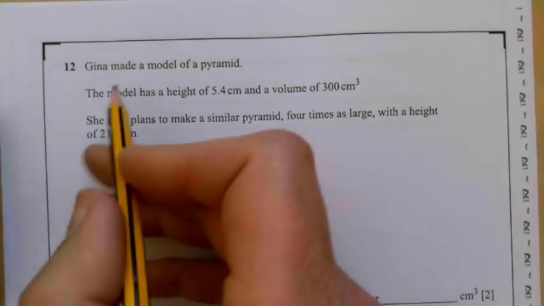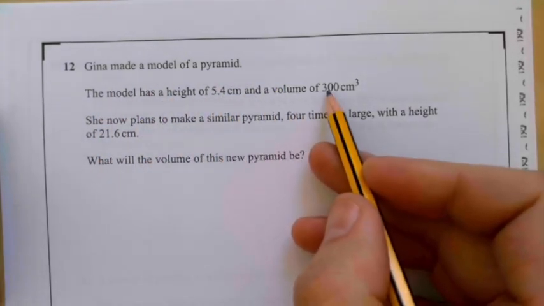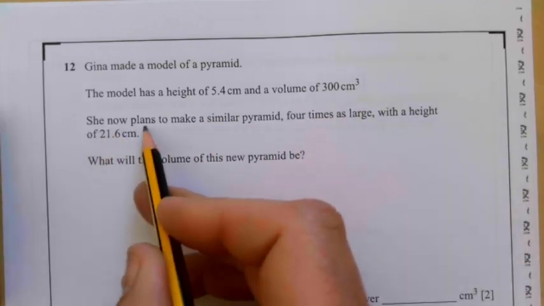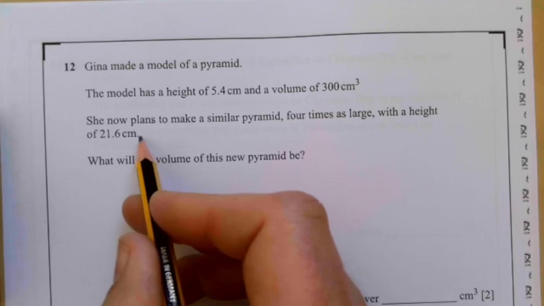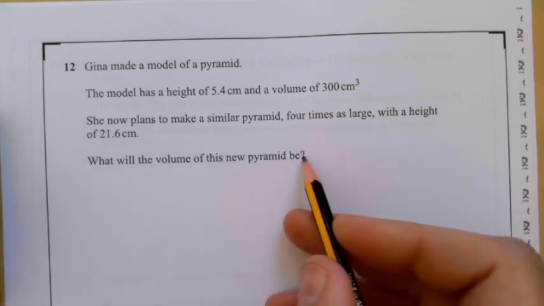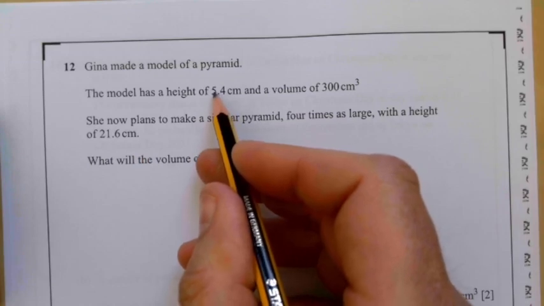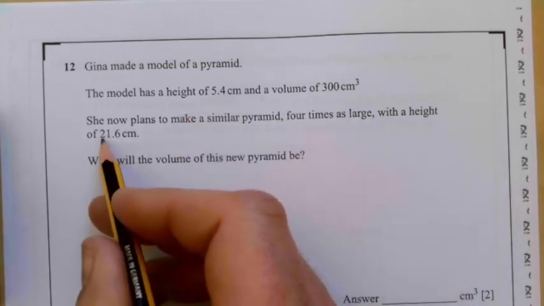Question 12. Gina made a model of a pyramid. The model has a height of 5.4 centimeters and a volume of 300. She now plans to make a similar pyramid 4 times as large with a height of 21.6. What will the volume of this new shape be? So 5.4 times 4 gives me 21.6.